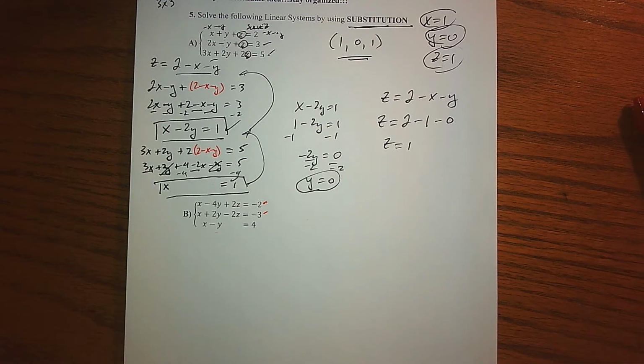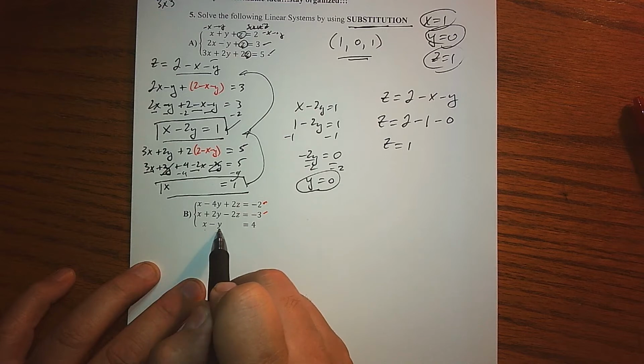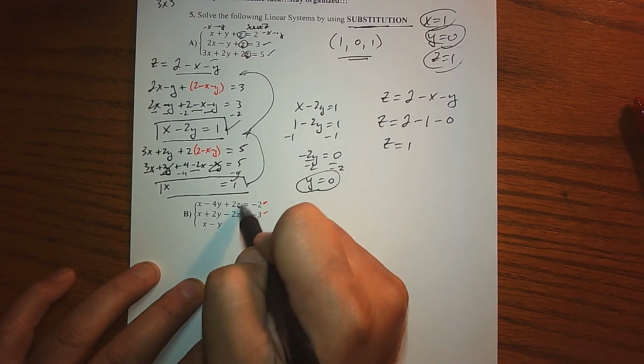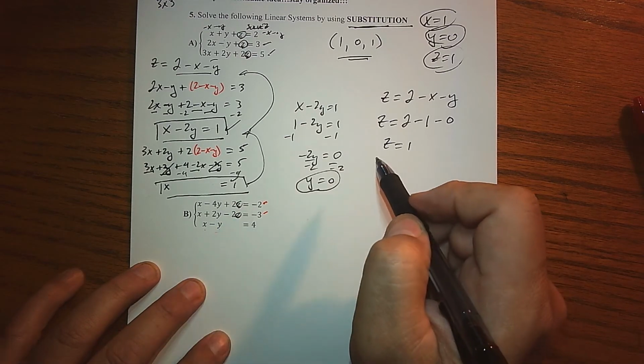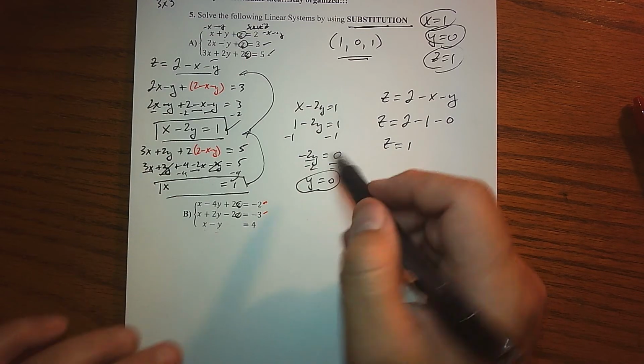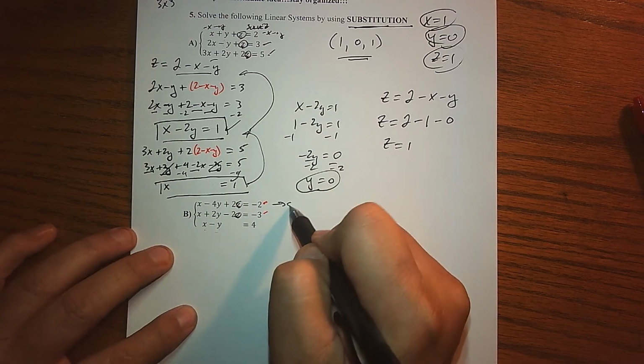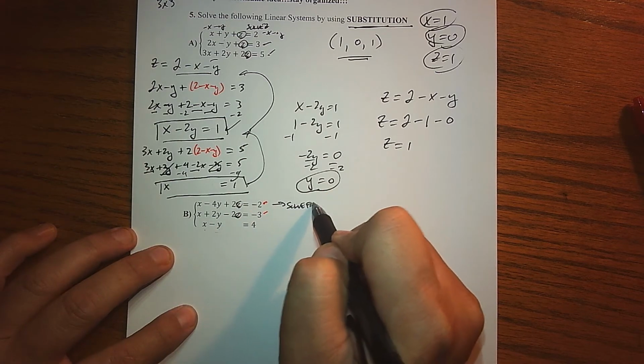And so because of where we're at, because this is in terms of x's and y's, we might want to solve for z in one of these two equations up there, right? And so pick your poison. They both have a 2. I like the fact that this is a positive 2. So let's take this guy and solve for z.